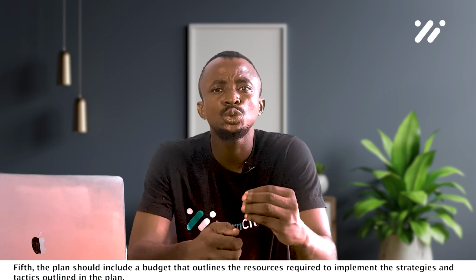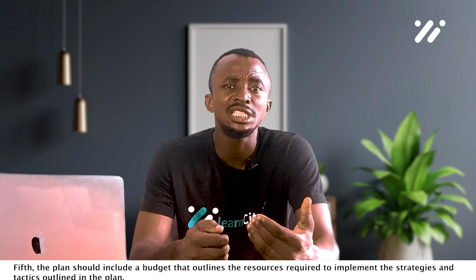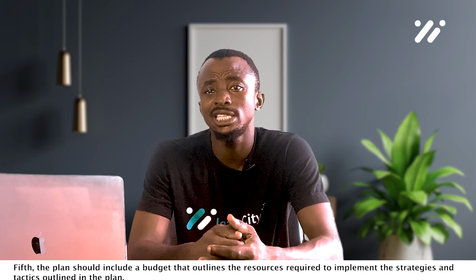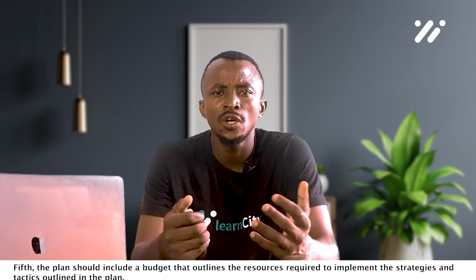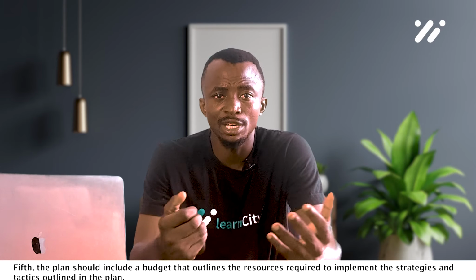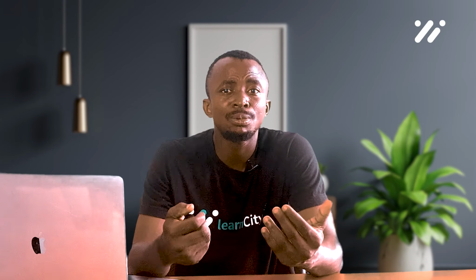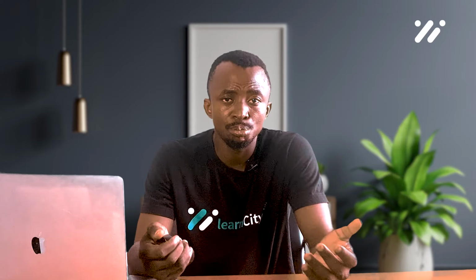Fifth, the plan should involve a budget that outlines the resources required to implement the strategies and tactics outlined in the plan. This can help to ensure that the plan is realistic and achievable, given the resources available. Finally, the plan should include a system for monitoring and evaluating progress towards the objectives. Regular monitoring and evaluation can help to identify areas for improvement and ensure that the sales plan remains aligned with the overall business strategy.